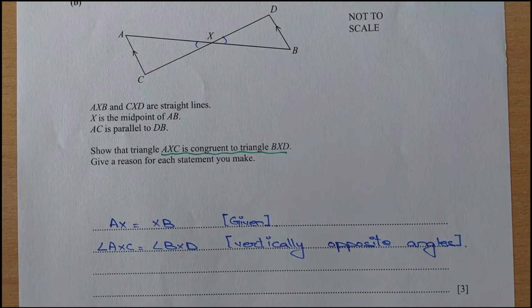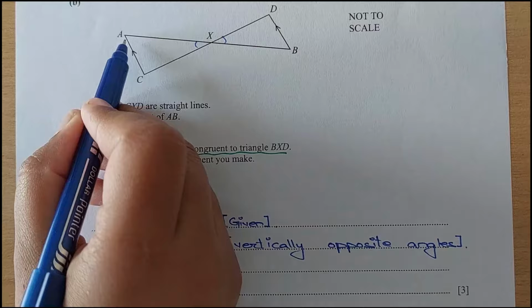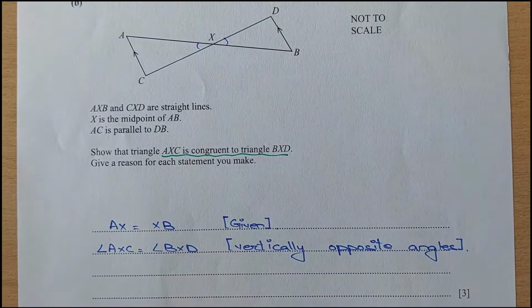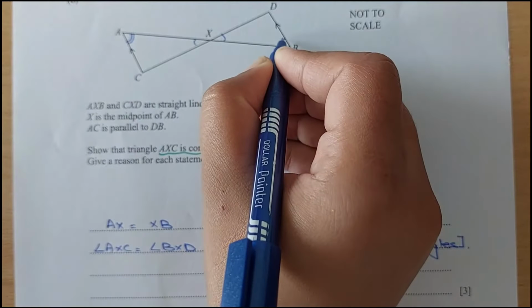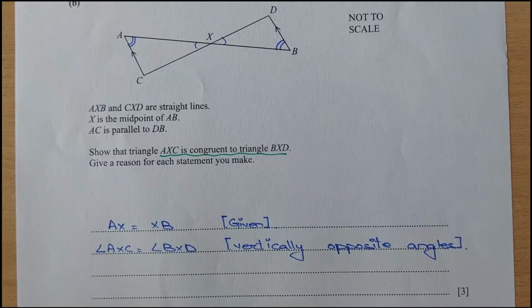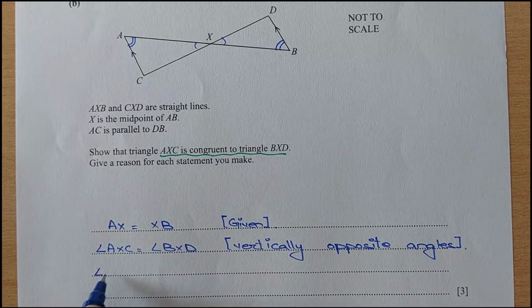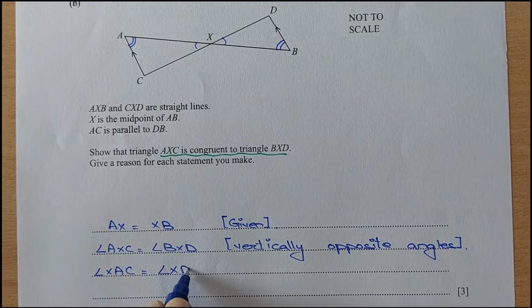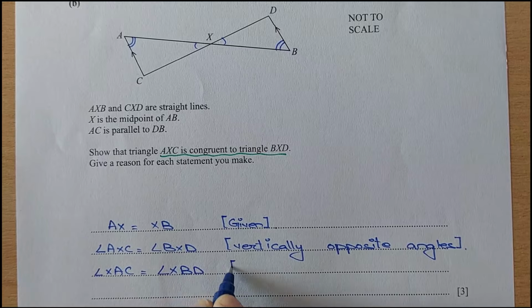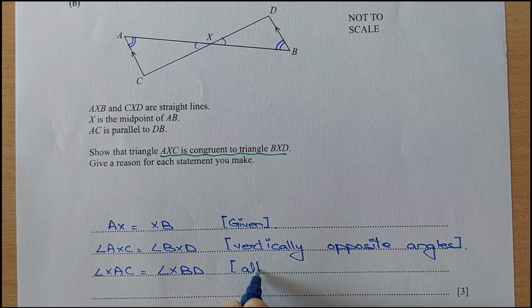We have alternate angles as well. This angle A and this angle B, these are the two alternate angles, right? So we can say that the angle XAC is equal to angle XBD. These are alternate angles and they are equal.